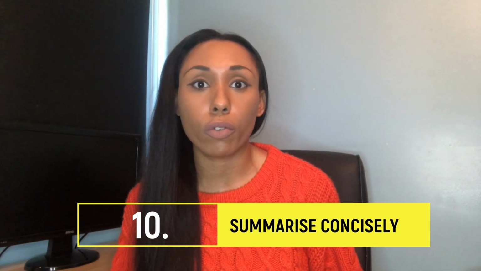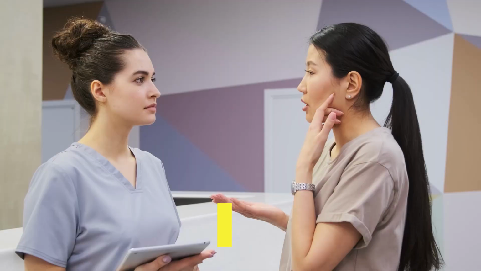The final tip, tip number 10, is when you go to summarize, summarize concisely. I don't want to hear the whole history over again. Likewise, I don't want to hear the whole examination all over again. All I want to know are some key findings, some important positives and negatives. So try and keep your summary to a few lines. Finally, just a few more tips.